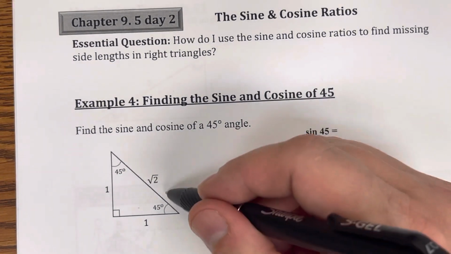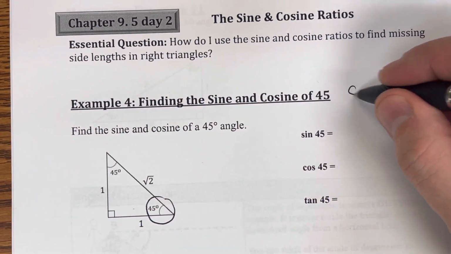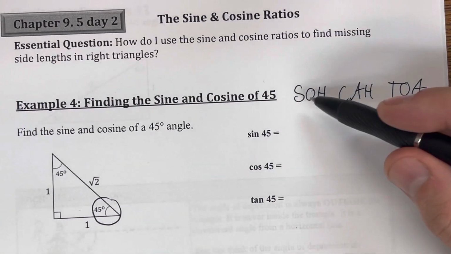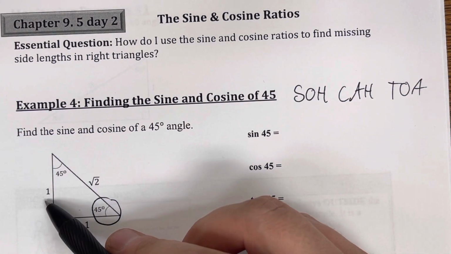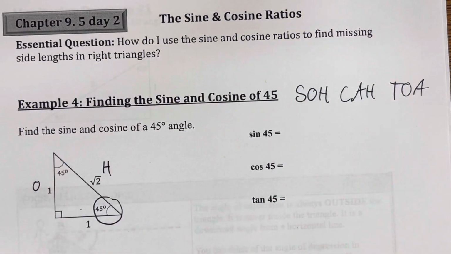So if I look from this 45-degree angle, sine, I'll rewrite this again. SOH CAH TOA. All right, so sine is opposite over hypotenuse. In this case, the opposite of this 45 is 1, and the hypotenuse is the square root of 2.